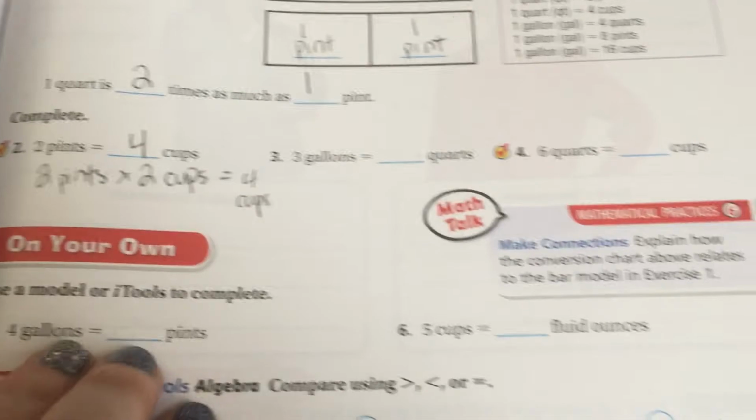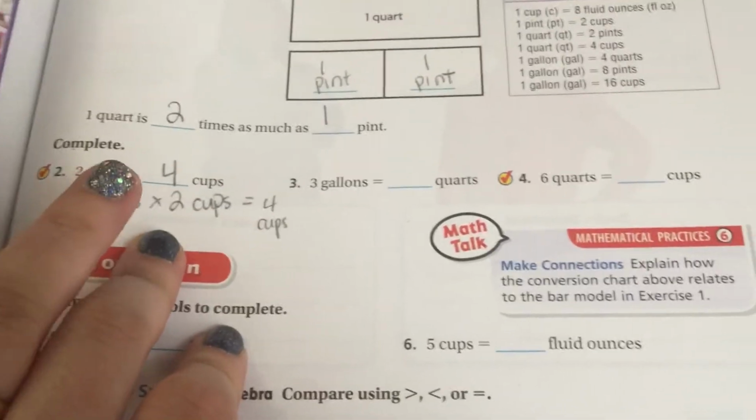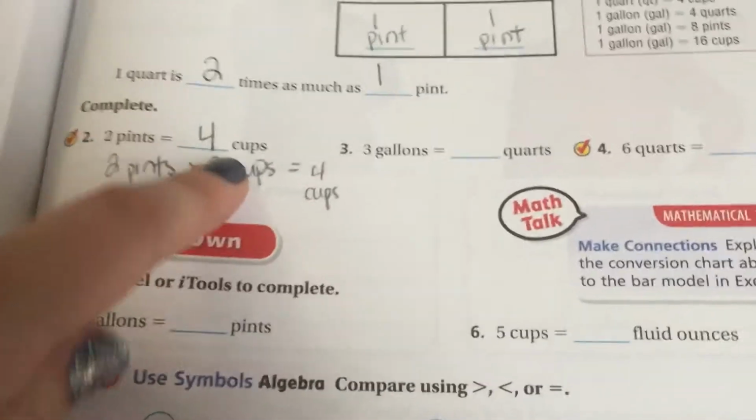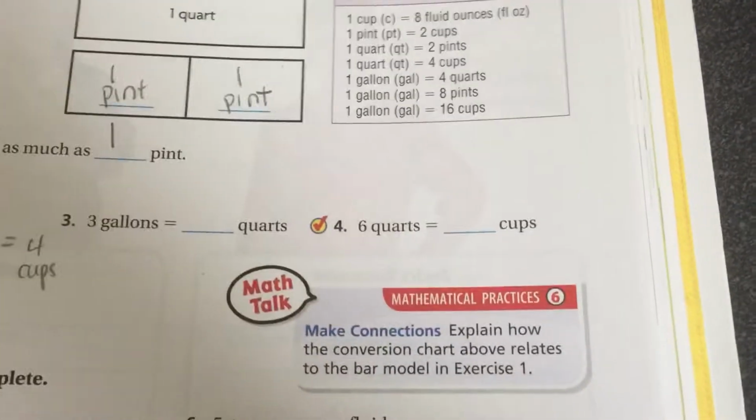So with these problems, you're just trying to figure out what equals each other. If I were to scoop out 4 cups of ice cream, that would be the same amount of ice cream as 2 pints of ice cream. Same amount, just different numbers and different units.